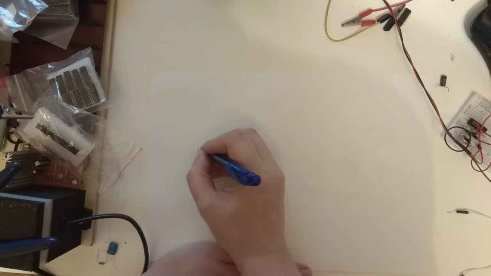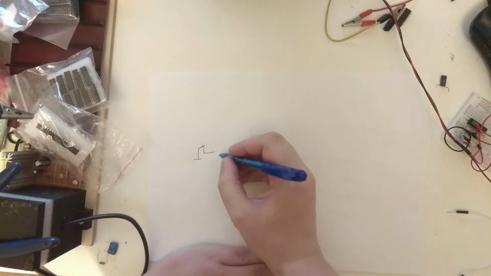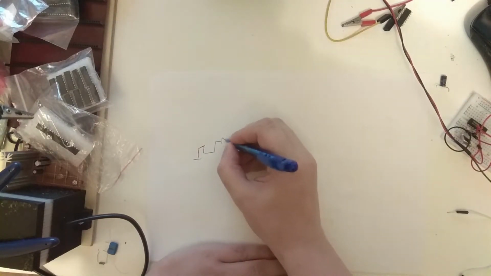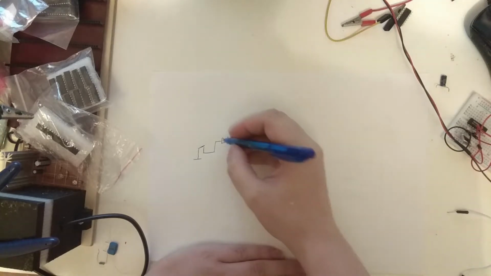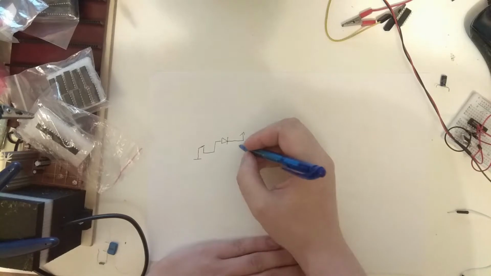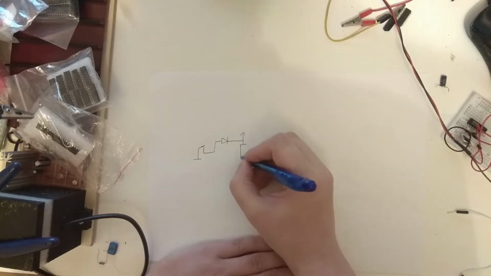Basically, we've got a switch here, a bit of a weird switch, and now we've got a diode here. This circuit is directly from the Build Your Own Z80 Computer book.